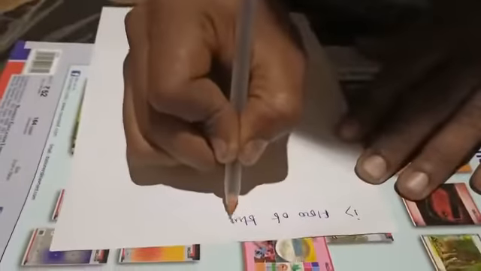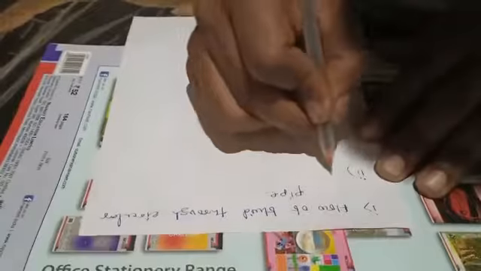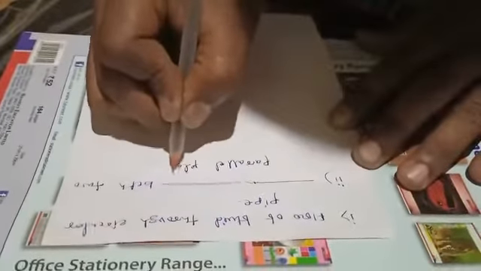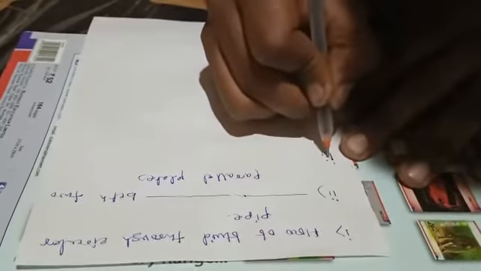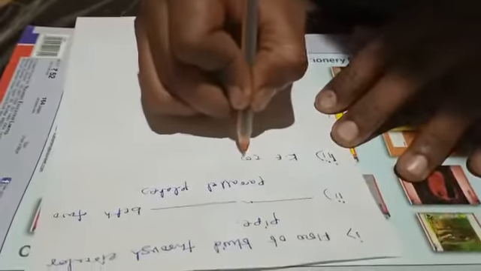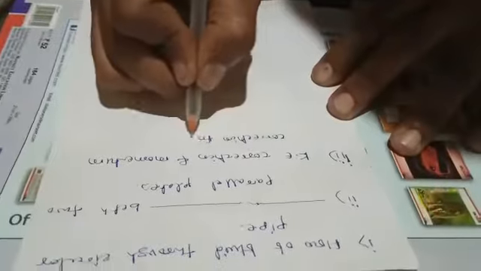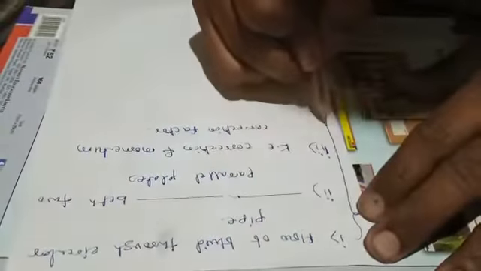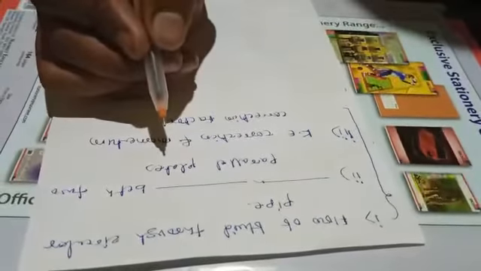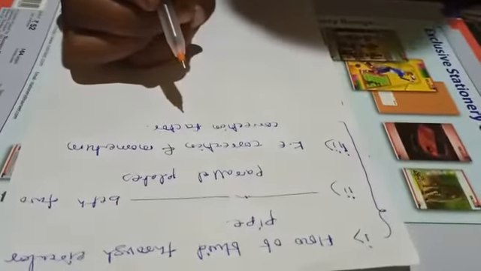First one is flow of fluid through circular pipe. Second one is flow of fluid between two parallel plates. And third one is kinetic energy correction and momentum correction factors. So this chapter deals with these three phenomena: flow of fluid through circular pipe, flow of fluid between two parallel fixed plates, and kinetic energy correction factor and momentum correction factor.